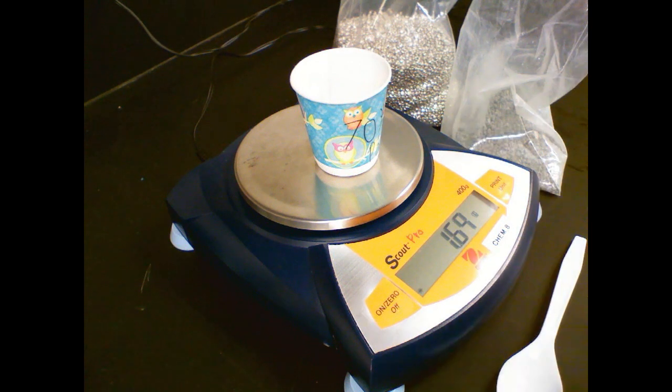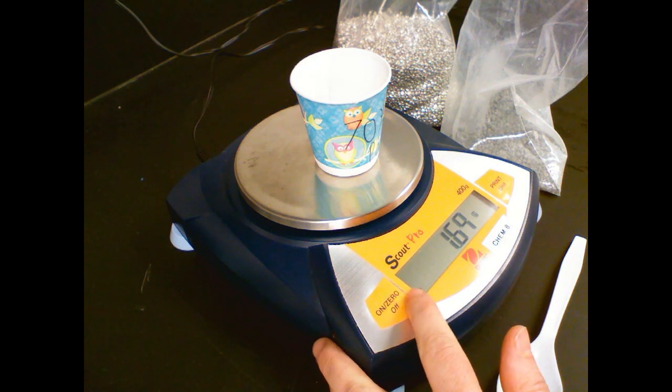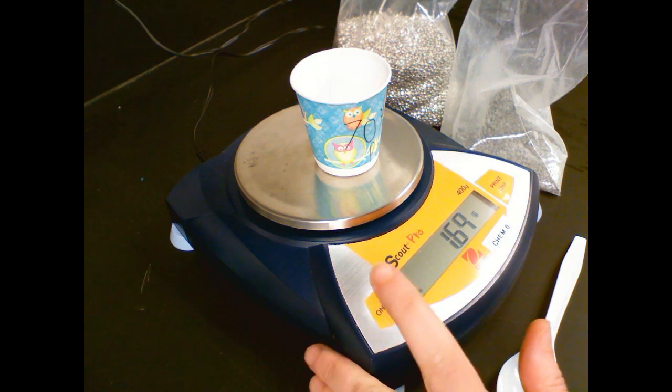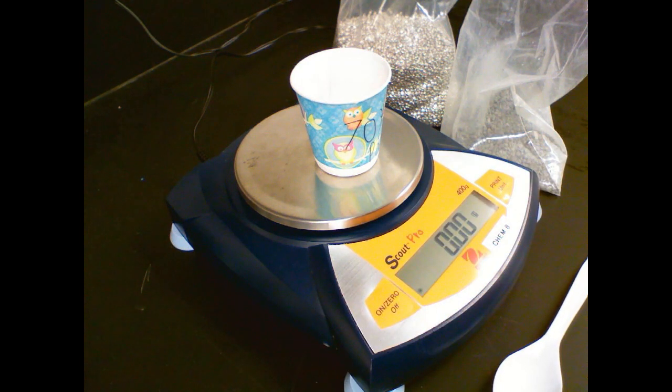We don't want that to be factored into our ending mass. So instead of subtracting and doing a whole bunch of unnecessary math, press the button. It zeroes off, and now you are going to end up with precisely the 50 grams that you need.